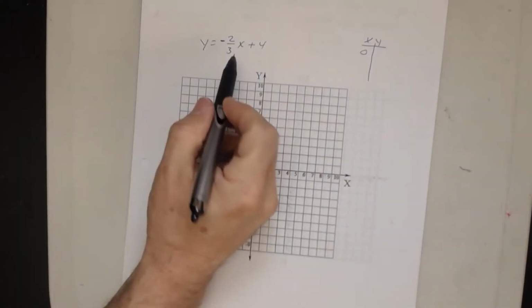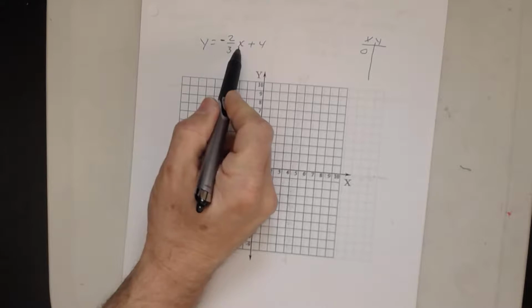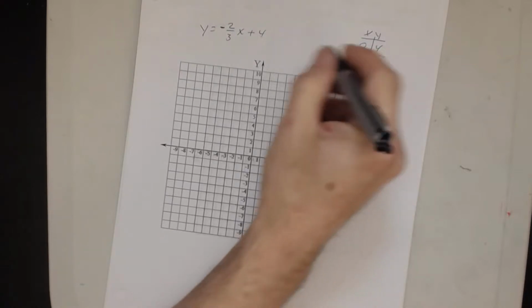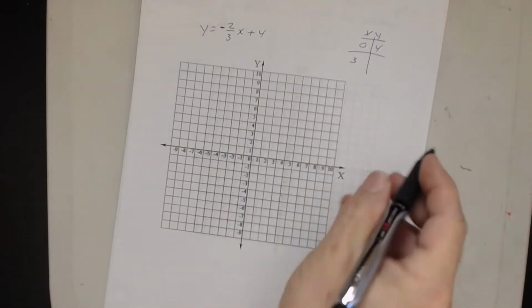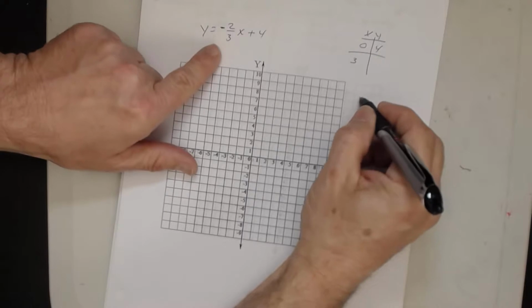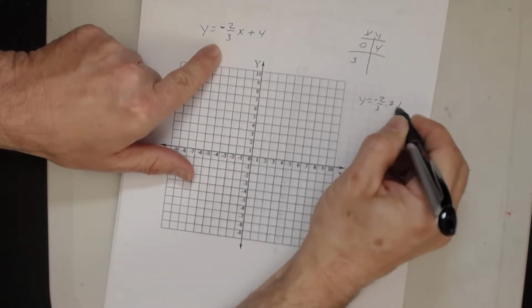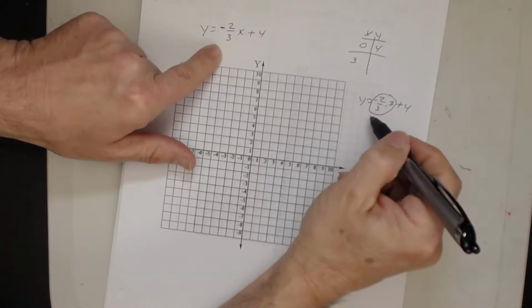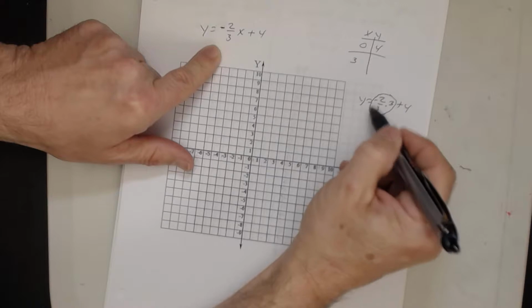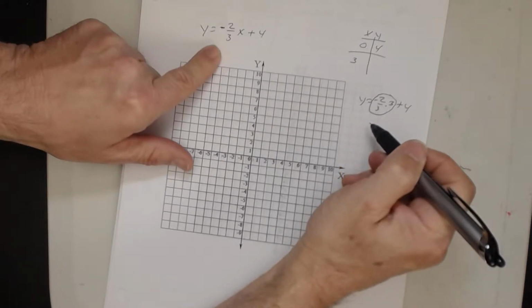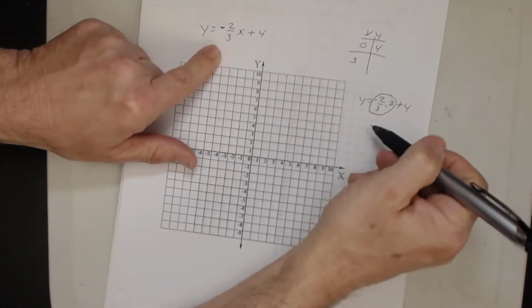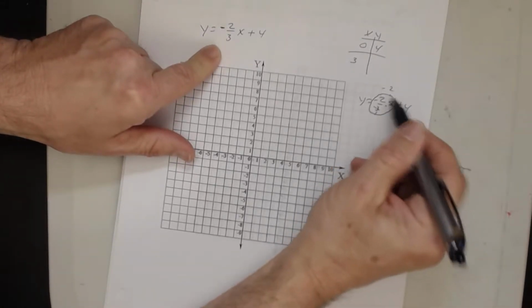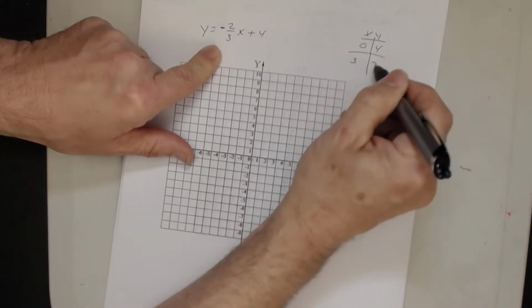Now, when x is 0, what's negative 2/3 times 0? 0 plus 4 is 4. So I have one of the points. If x is 3, and I'm going to go ahead and do the 3 points, I get y equals negative 2/3 times 3 plus 4. What's this product? What's negative 2/3 times 3? Negative 2. 3 goes into 3 one time, you're left with negative 2. Negative 2 plus 4 is 2.